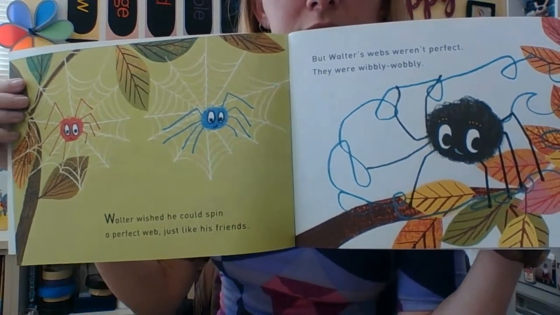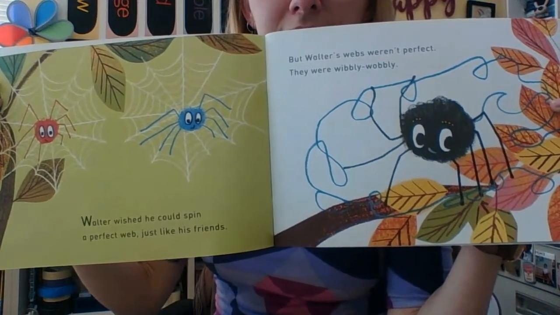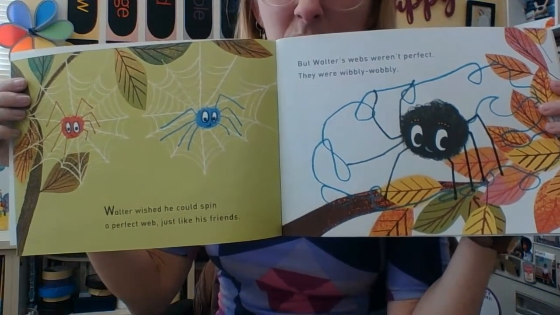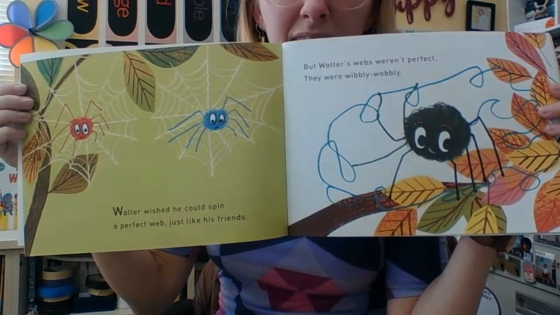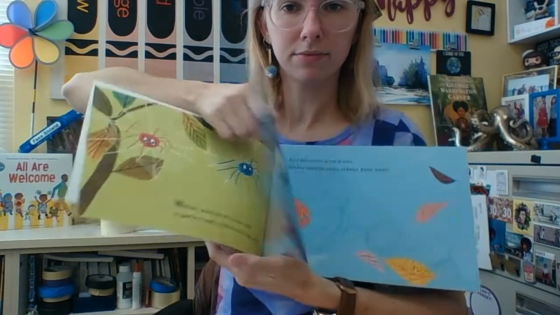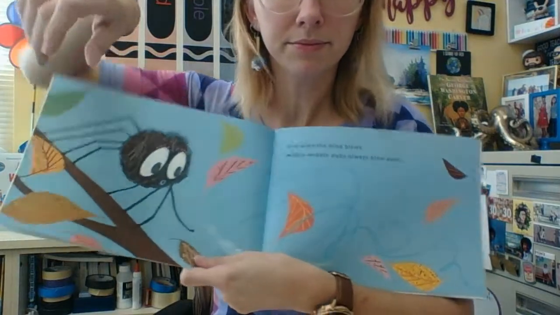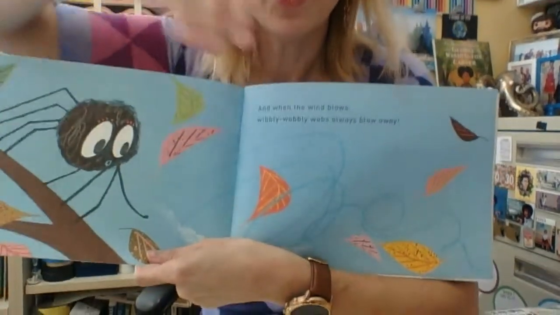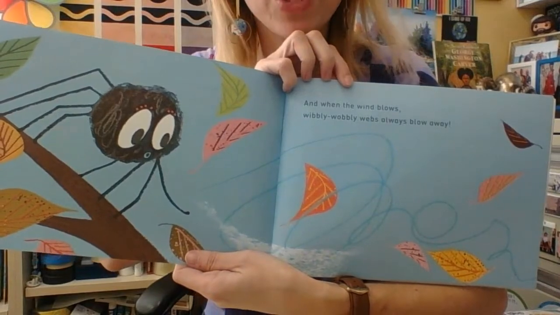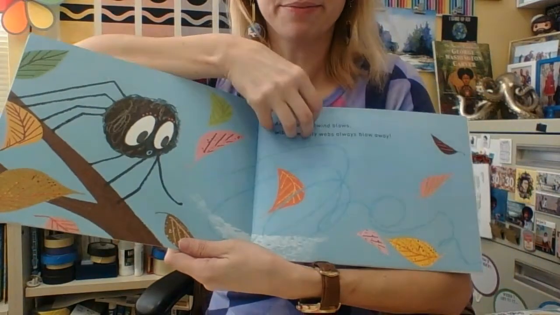Walter wished he could spin a perfect web, just like his friends. But Walter's webs weren't perfect. They were wibbly wobbly. And when the wind blows, wibbly wobbly webs always blow away.